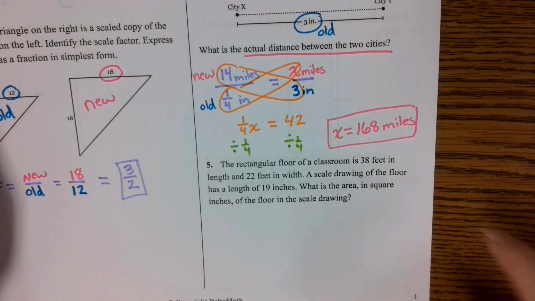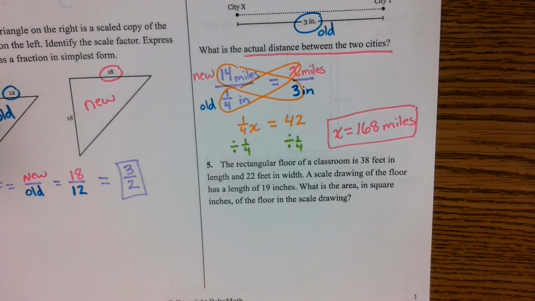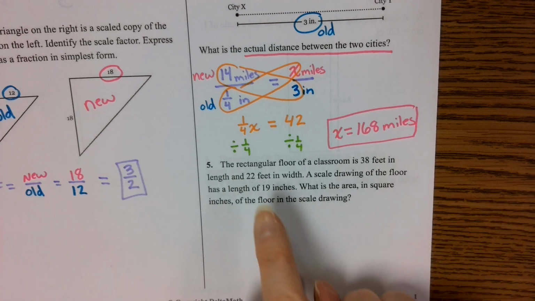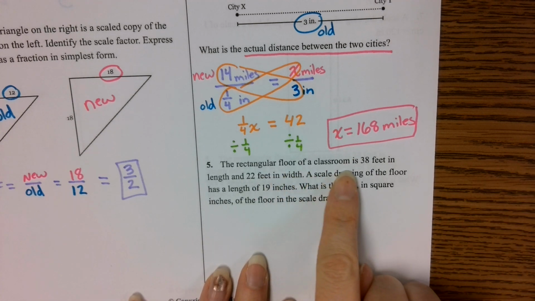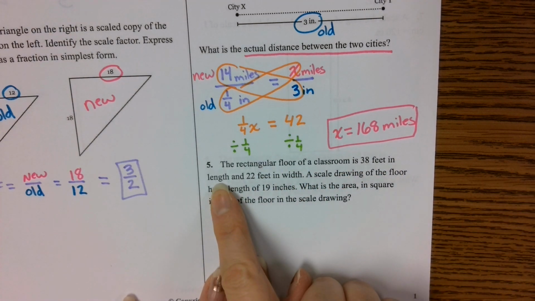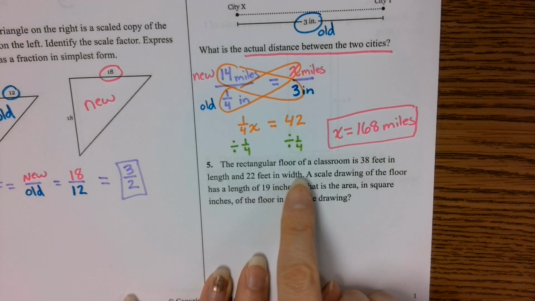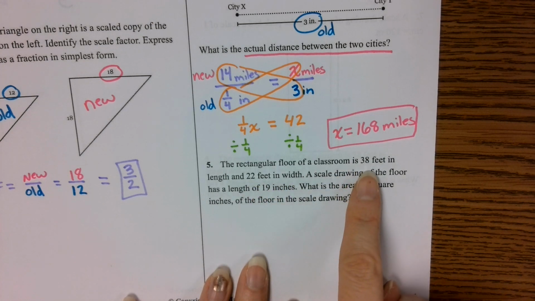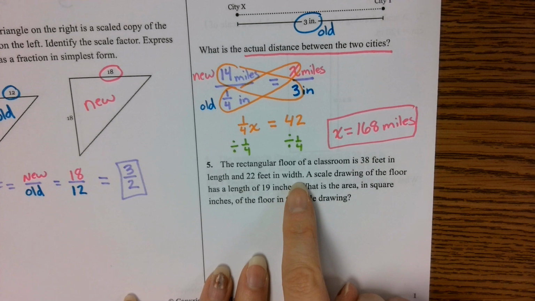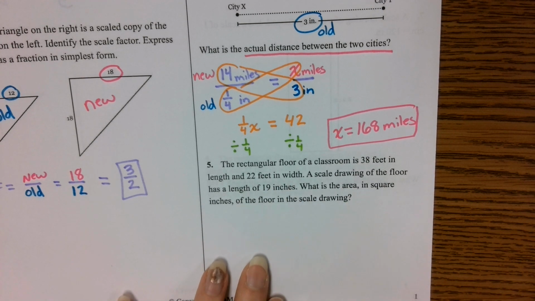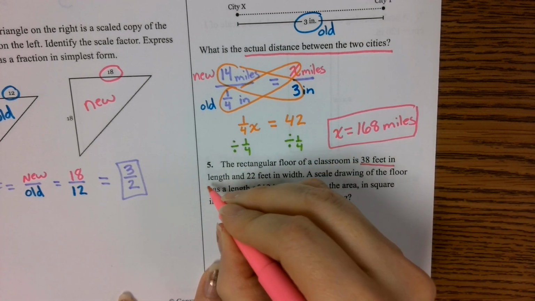So problem 5. Problem 5 is one of those questions that goes a little bit further. So here it says a rectangular floor of a classroom is 38 feet in length and 22 feet in width. This is considered to be our new. This is what we have.